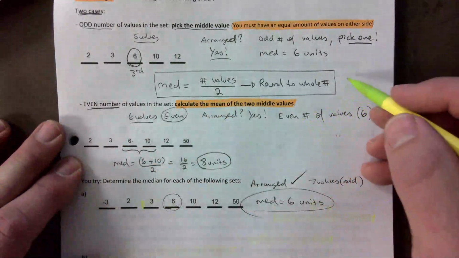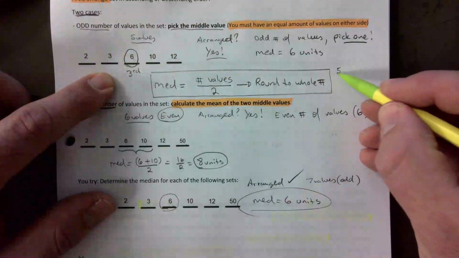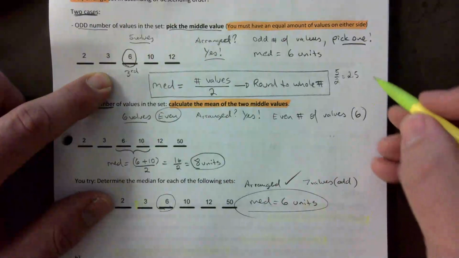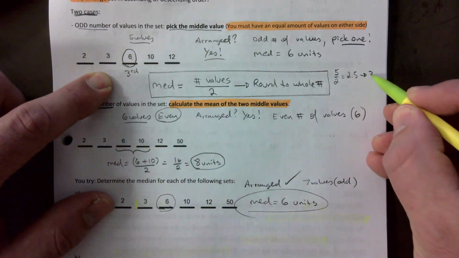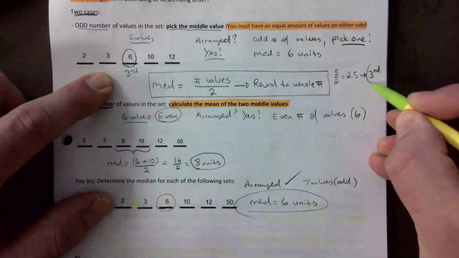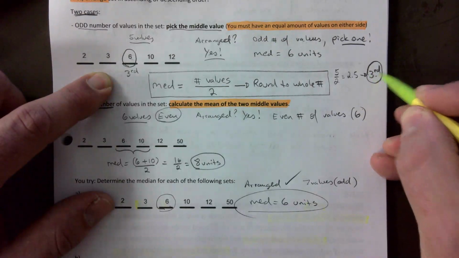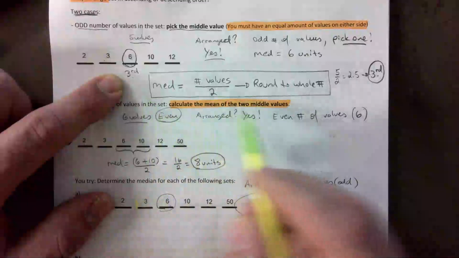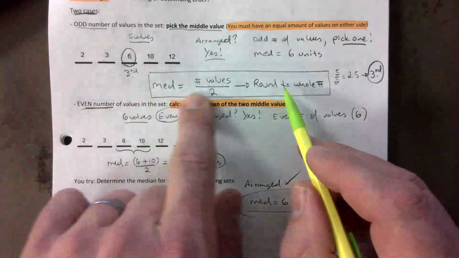Okay, so for example, 5 divided by 2 is what? 2.5. What would that round to? The third. It's the third value. So 1, 2, 3. It's the third value right there. Okay. So that's what I mean with this.